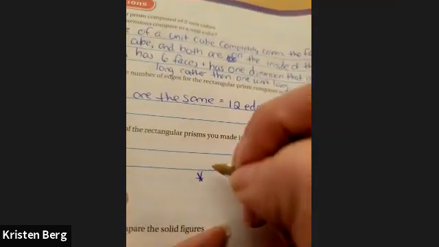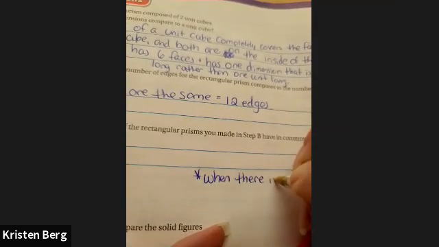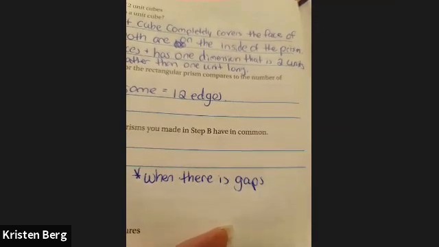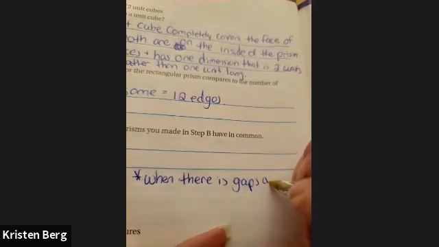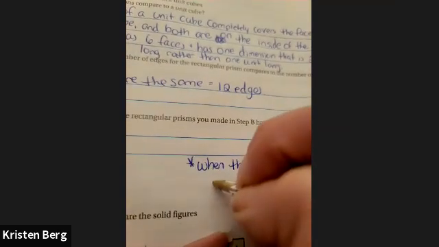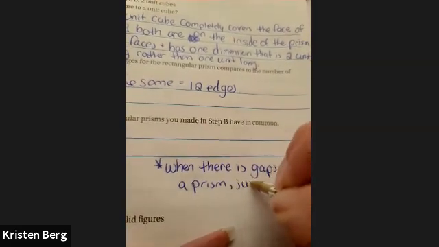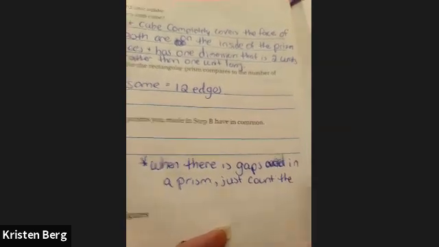Okay, now, the next thing I need you to write, don't worry about number 3, we're not gonna go over that one. There is something that I do need you to know. When there is gaps in a prism, just count the cubes.